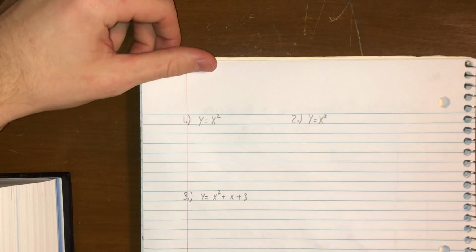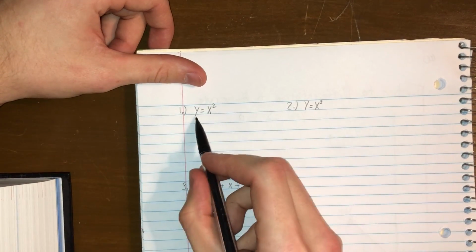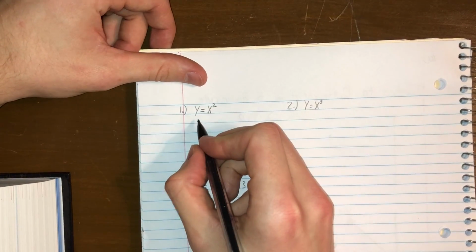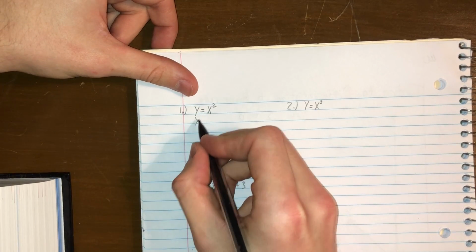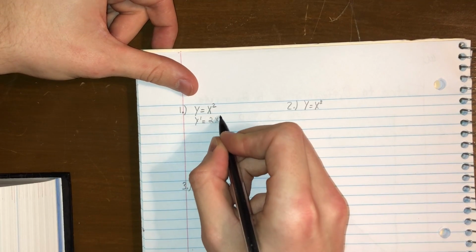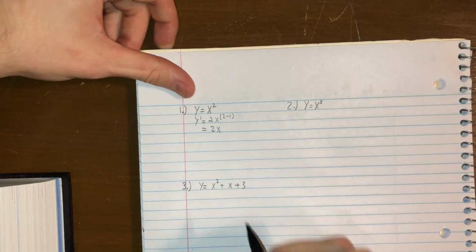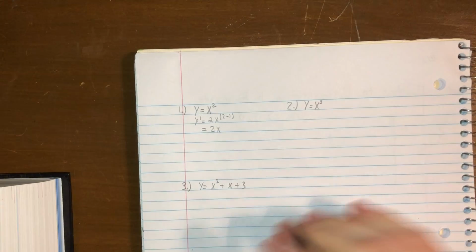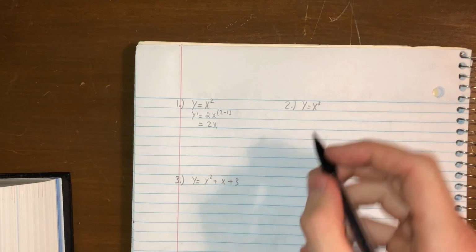Now, if we move on to a couple examples of the power rule, we'll see how it works with larger exponents. So here we have an example, y equals x squared. Using the power rule, we can see that y prime equals, bring down the exponent, 2 times x to the power of 2 minus 1, which equals 2x. Pretty simple stuff. This is just the basics of derivatives. I'll assure you it gets much more difficult as you go on.